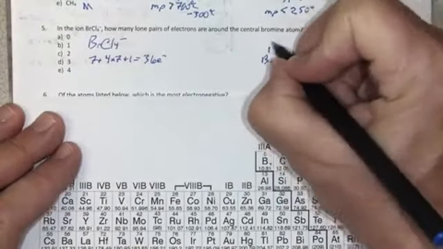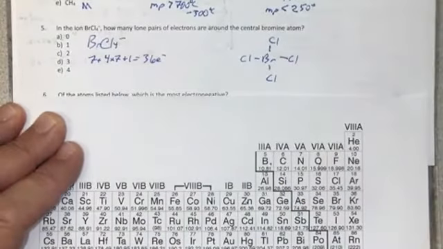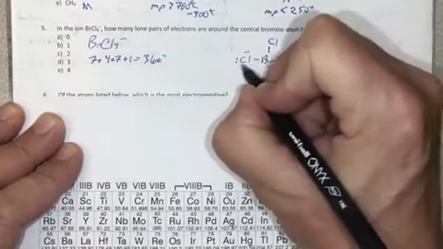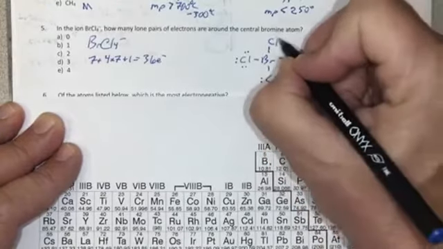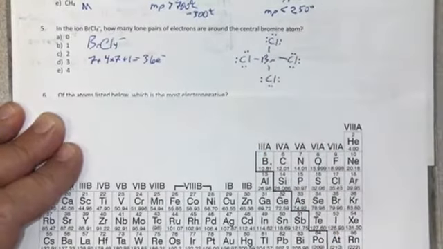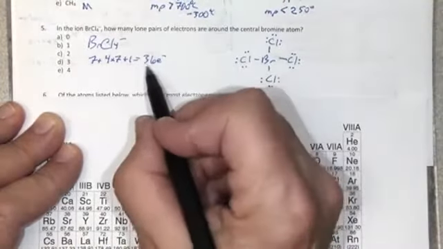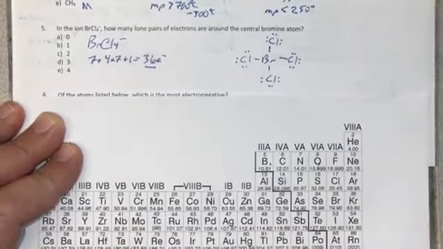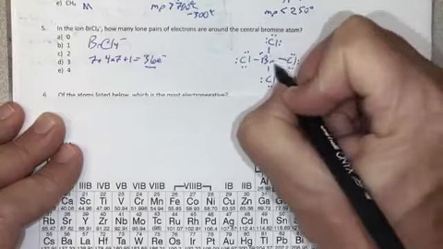First, we connect the atoms: 2, 4, 6, 8 electrons. Next, we complete the octets on outer atoms first: 10, 12, 14, 16, 18, 20, 22, 24, 26, 28, 30, 32 electrons. That's only 32 electrons, but we have 36 electrons. We've done 32. So the next rule is, if you have any leftover electrons, put them on the central atom. And when we put them on the central atom, we'll have 34, 36.